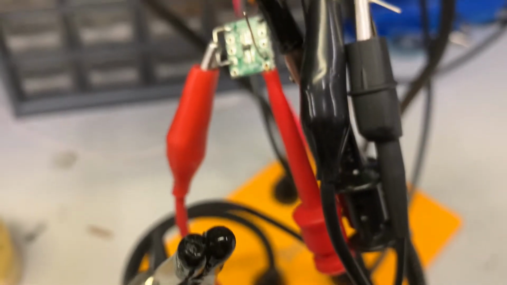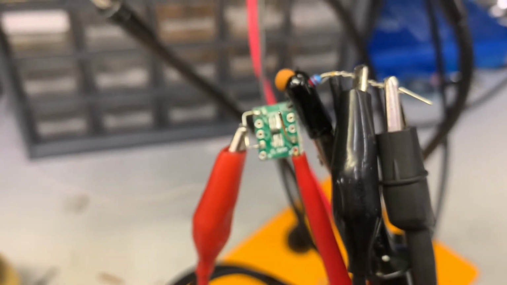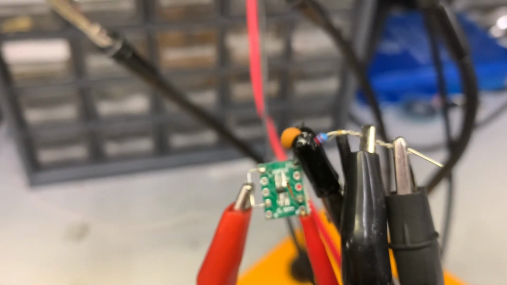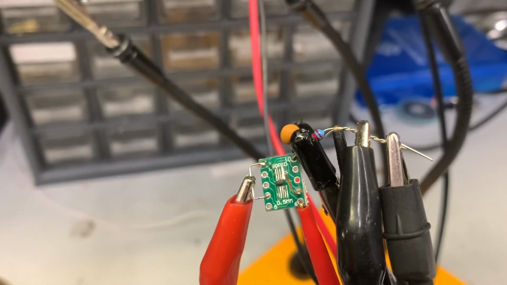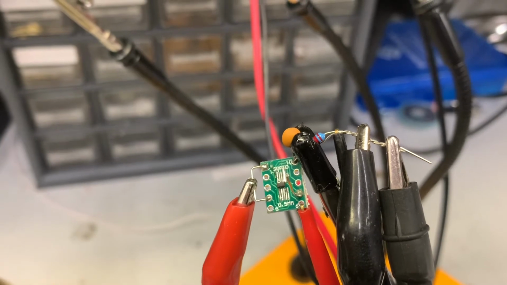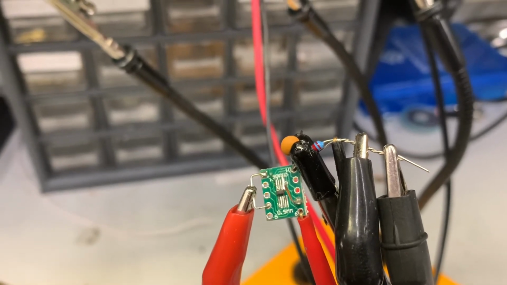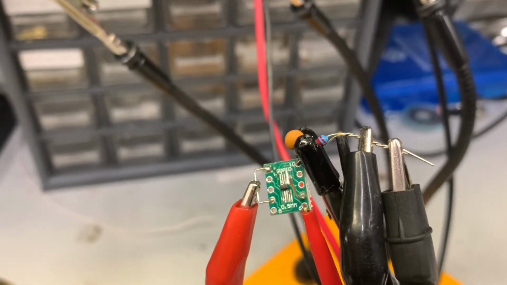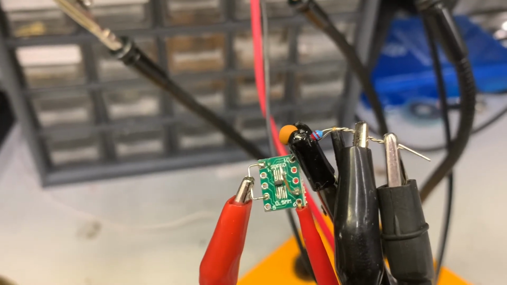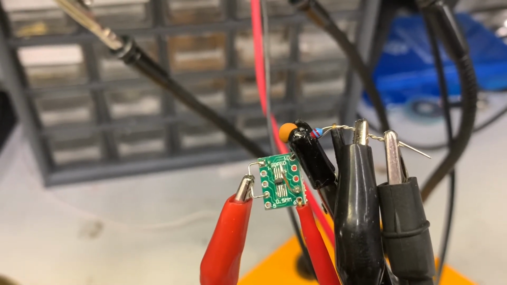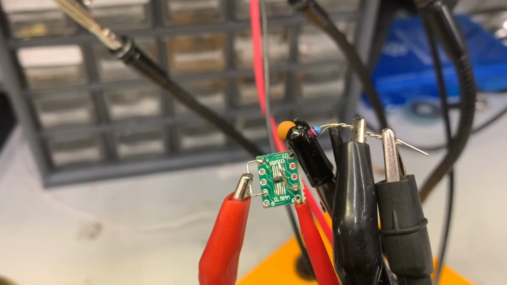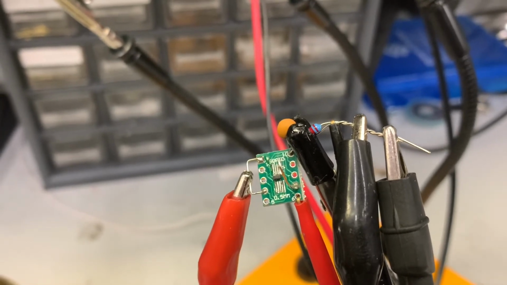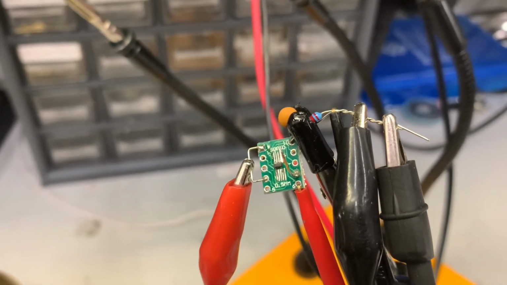The red clamp below that is applying 3 volts. This capacitor up here is 1 microfarad, which is used for RF coupling, and the resistor there is a 22 ohm resistor, which is used for that self-biasing that I was talking about earlier.